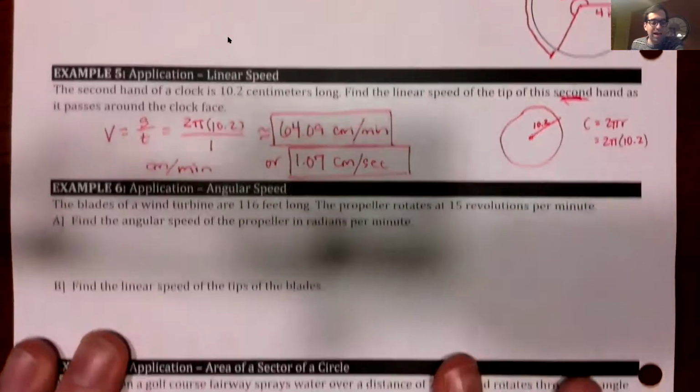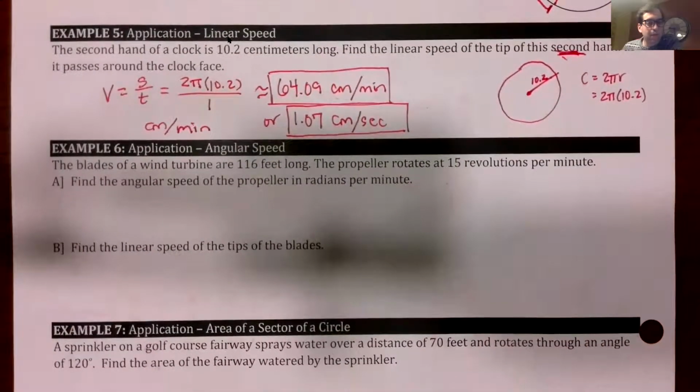Now let's talk about angular speed. The blades of a wind turbine are 116 feet long. All right, so we're talking about a pretty big, spinning wind turbine that you might see if you're driving on the turnpike. The propeller rotates at 15 revolutions per minute. Find the angular speed of the propeller in radians per minute.